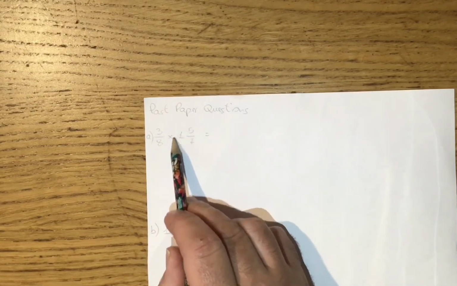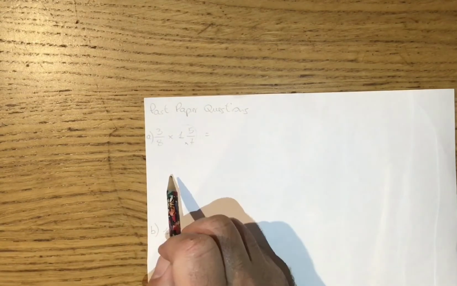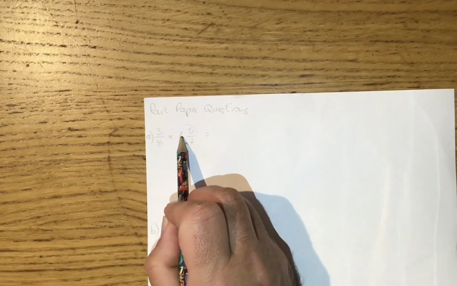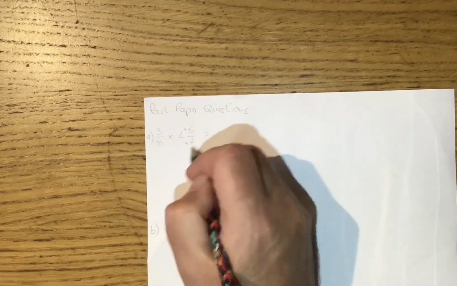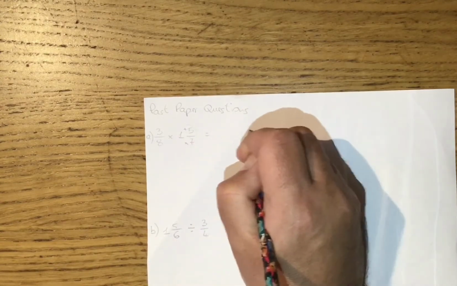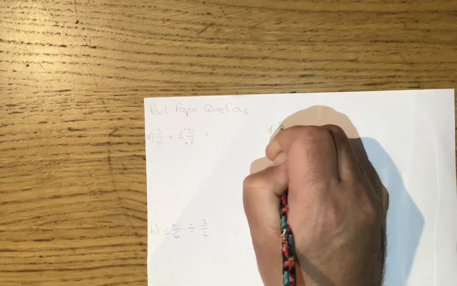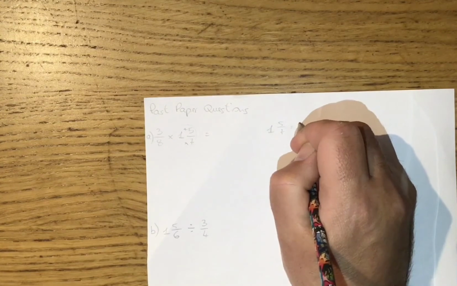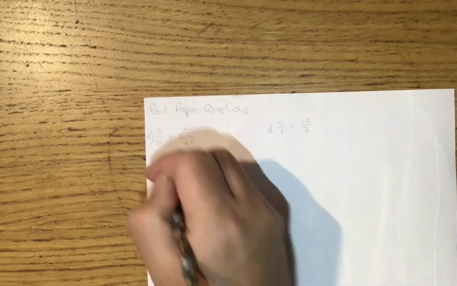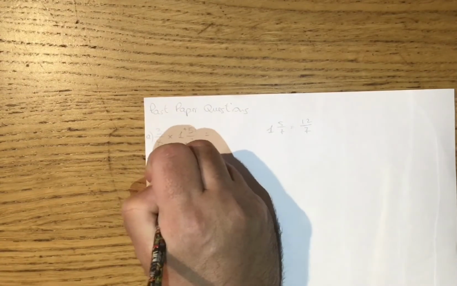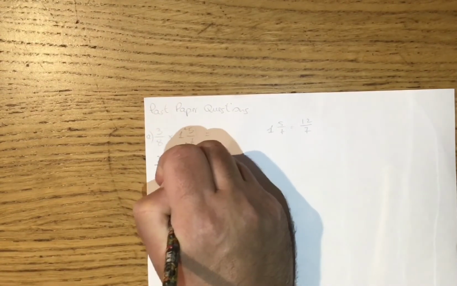So we need to change that into a top-heavy fraction. 7 times 1 is 7, plus 5 is 12. So 1 and 5/7 is 12/7. So now we have 3/8 times 12/7.